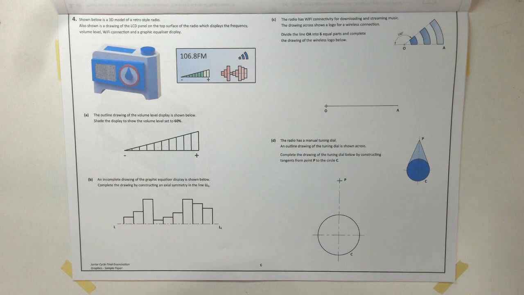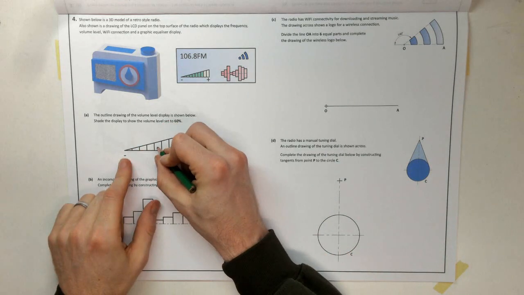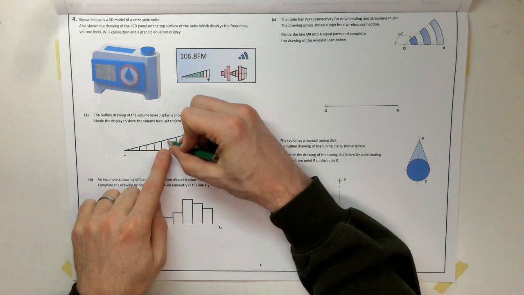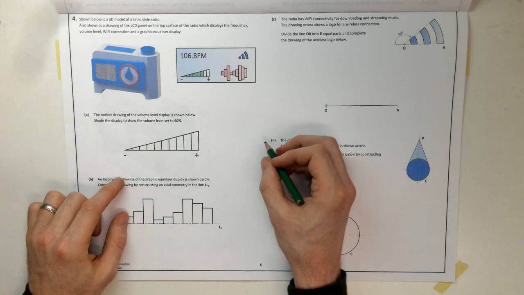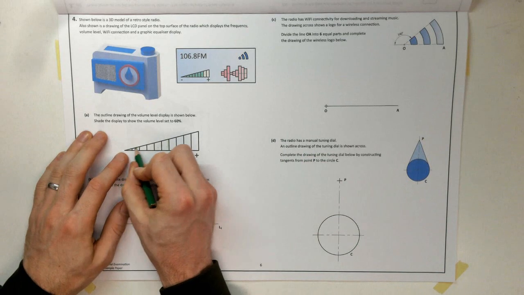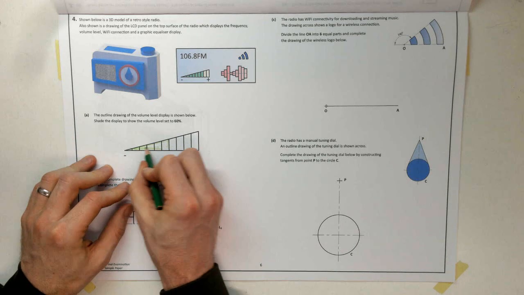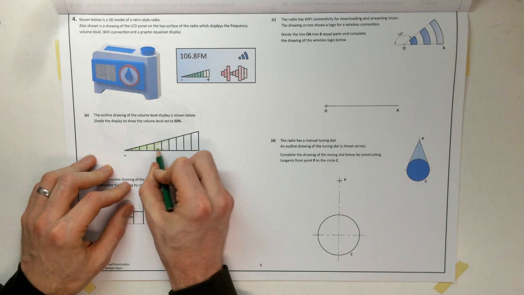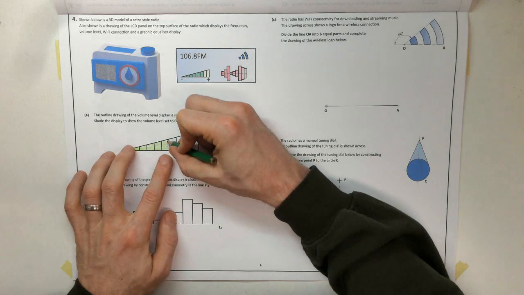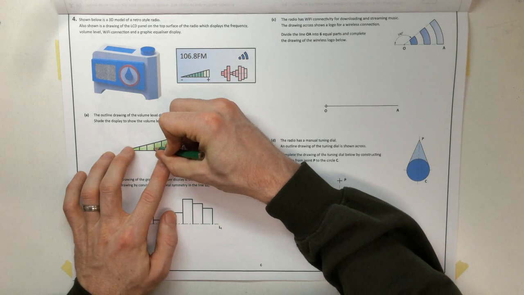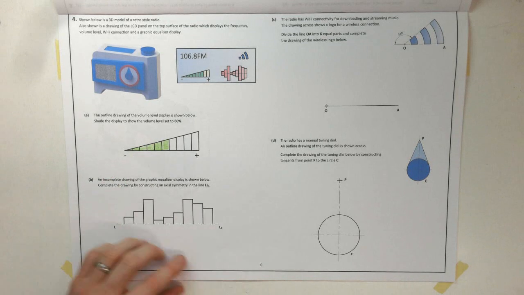So let's get my colors here. So I got 1, 2, 3, 4, 5, 6. That is going to show me the volume at 60%. So just shading that in. Doesn't matter what color you use, just try and do it nice and neat. 6, yeah.